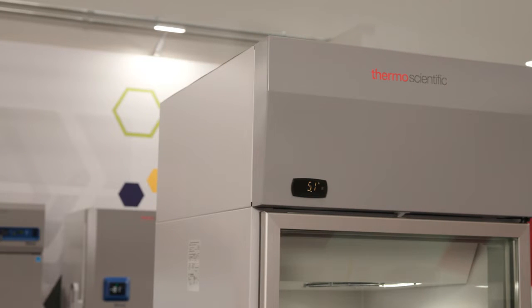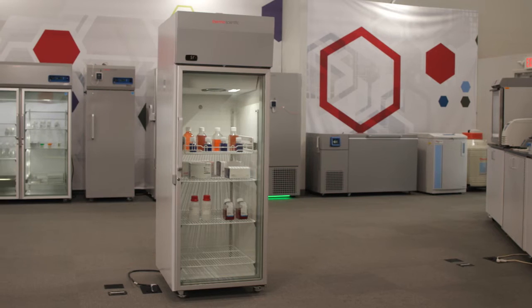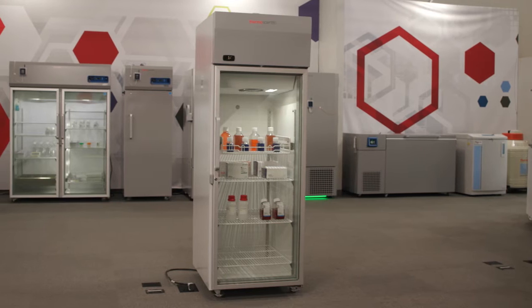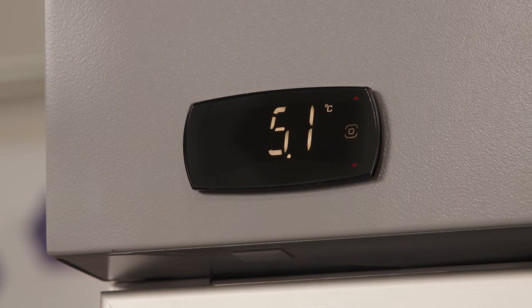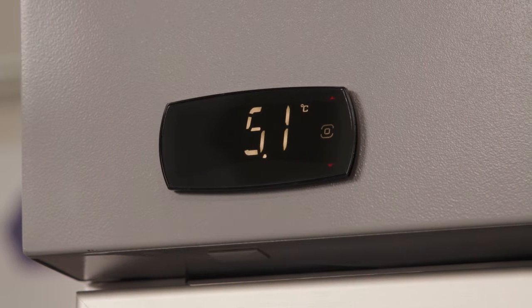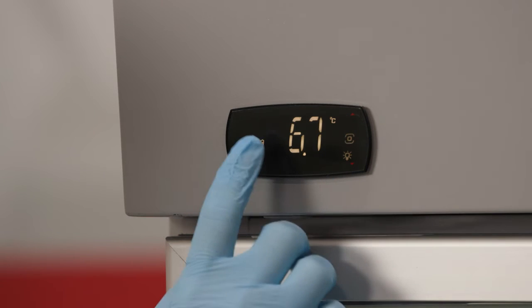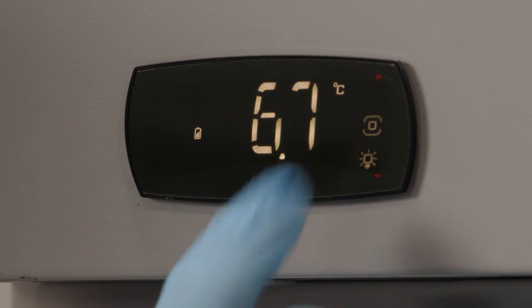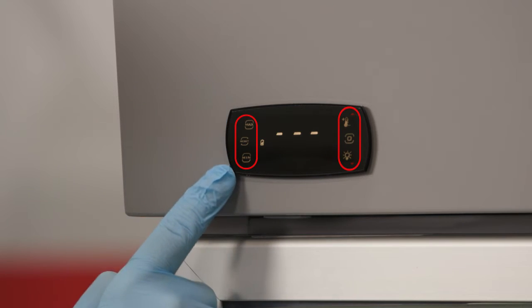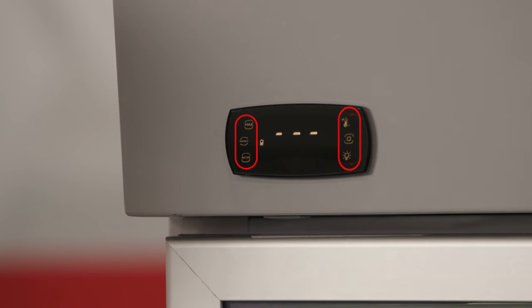Learn about the controller and settings for your new Thermo Scientific TSG Series refrigerator. The TSG Series controller user interface consists of three main components: the display, capacitive touch buttons on either side of the display, and icon fields between the display and the buttons.